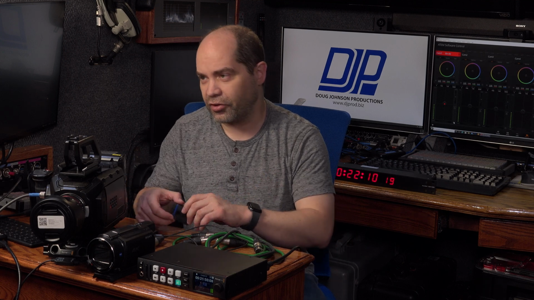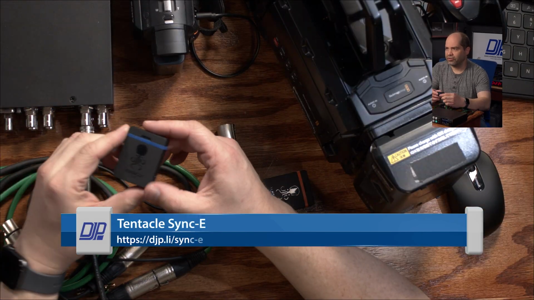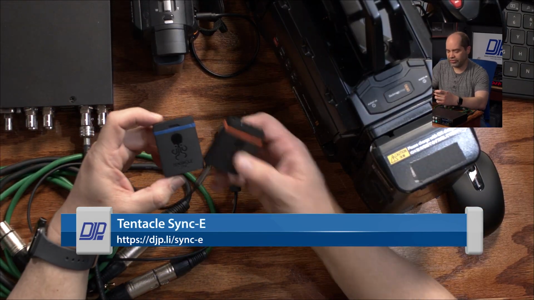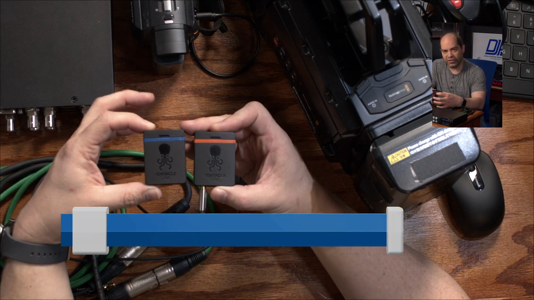Then there are other devices on the market that can actually do the same kind of thing for generating timecode. So I've got one here. This is called a Tentacle Sync. I'll give you a little better view of that. So I've got two of these. These devices operate over Bluetooth to synchronize with a smartphone.